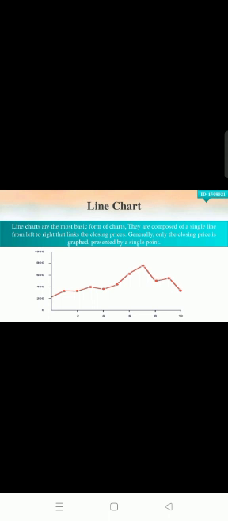All the closing prices are going to be denoted, and when they are composed into one single line, it shows the increase and decrease movement of the share prices. That is known as a line chart. This is one type of graphical tool used under technical analysis for investment activities.